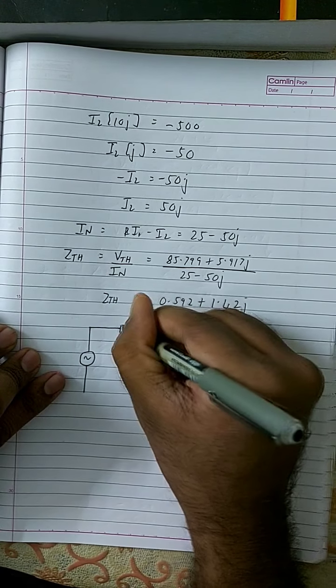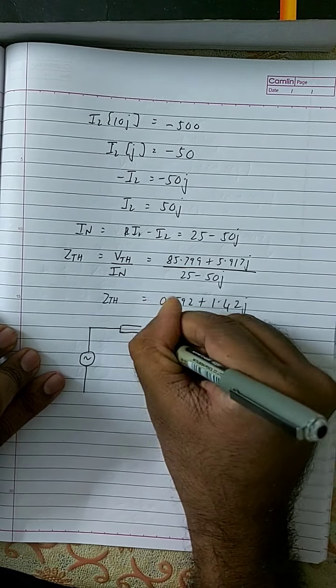This is my source voltage, this is my source impedance ZTH, and this is my load impedance ZL.